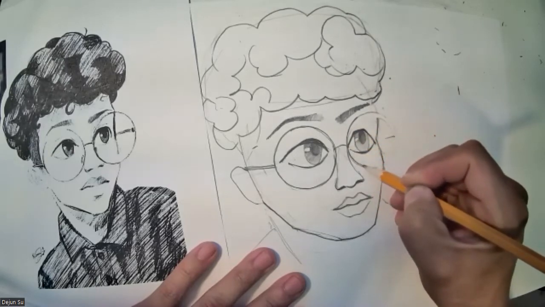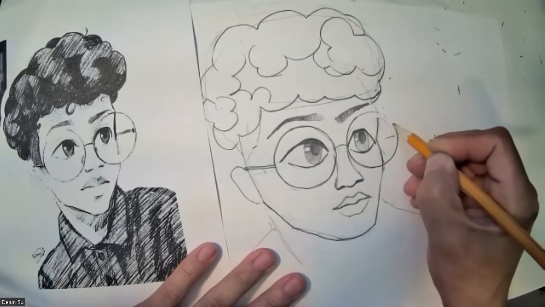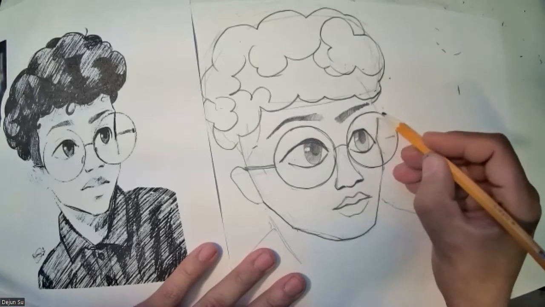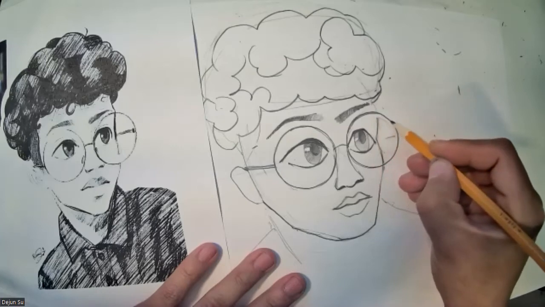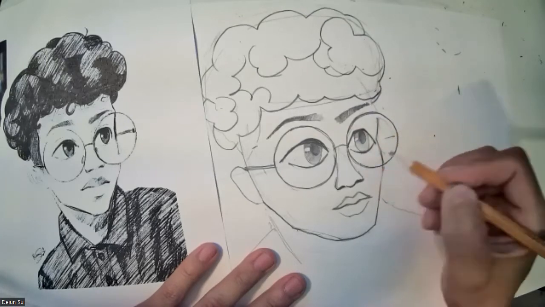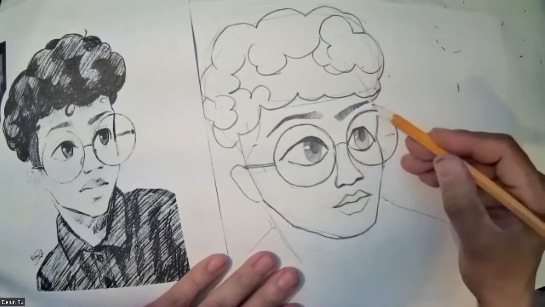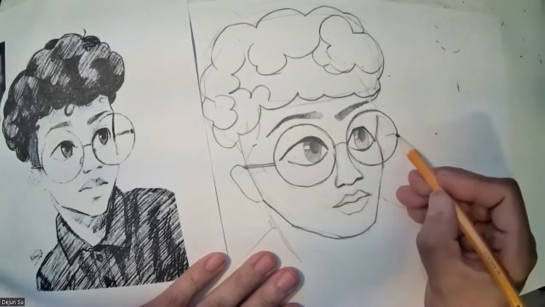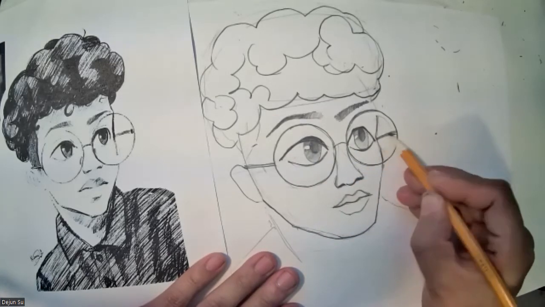Especially for this part, for Jamie, just do one line all the time, all the way, because that's the whole frame of the glasses. Trace that with just one line, and you can trace that with a little more line like this.